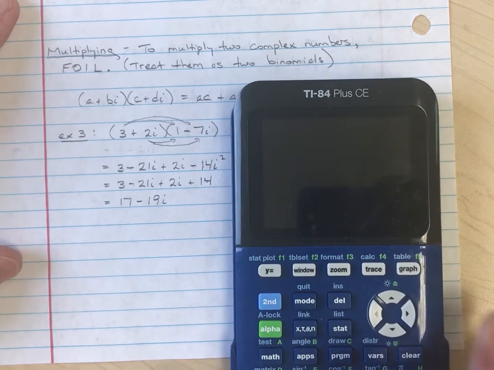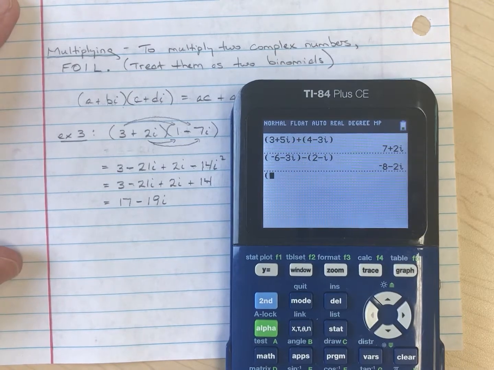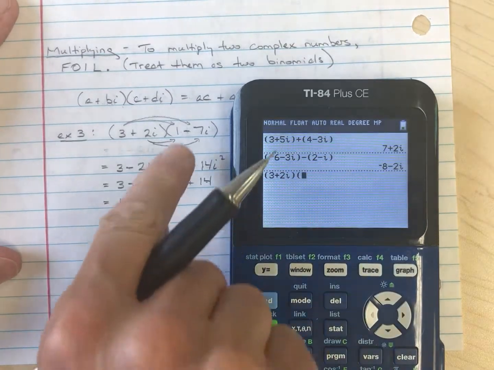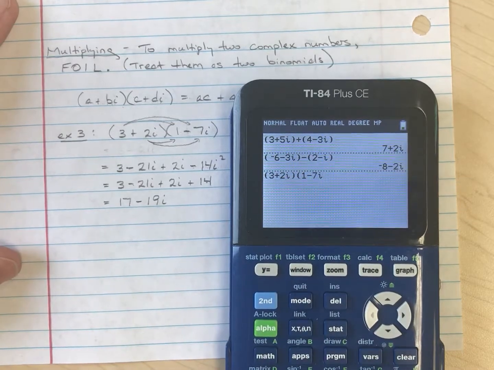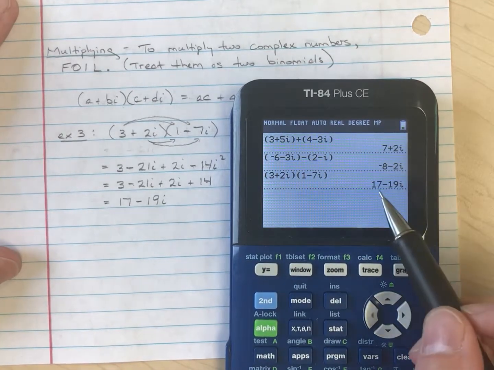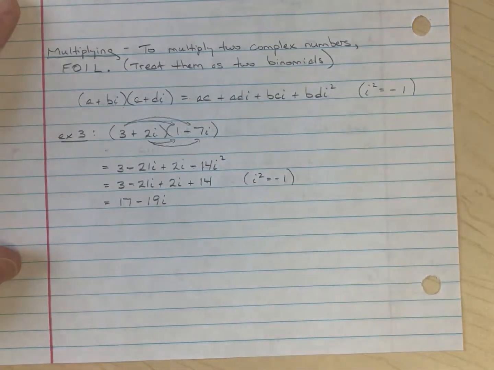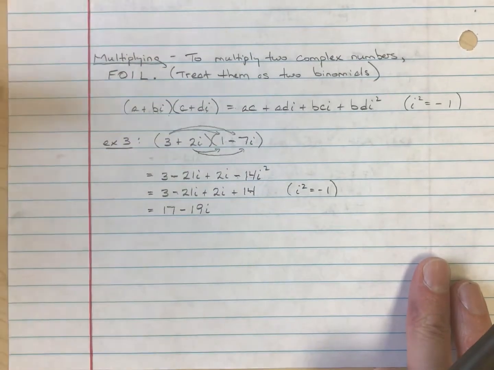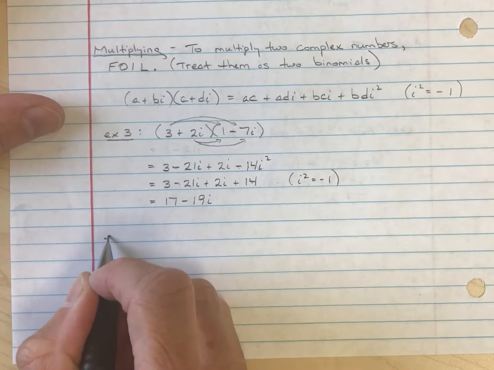Okay, let's do this and see if we get the same answer here. Open this up. My first complex number multiplication is 3 plus 2i times 1 minus 7i. I'll press enter. 17 minus 19i. I got it. It worked out just fine. Okay, I'm going to do another multiplication example. I think I've got enough room on this sheet anyways.